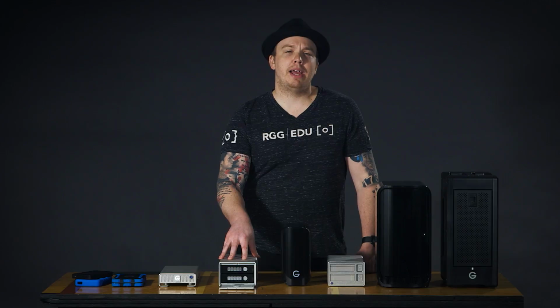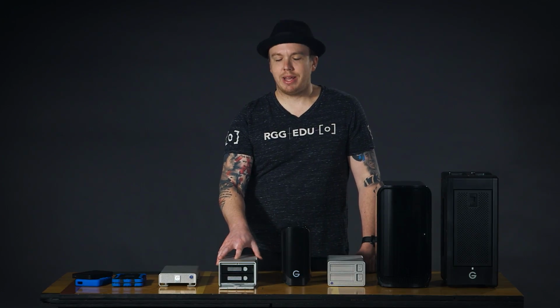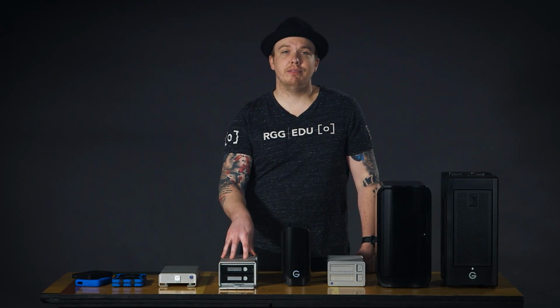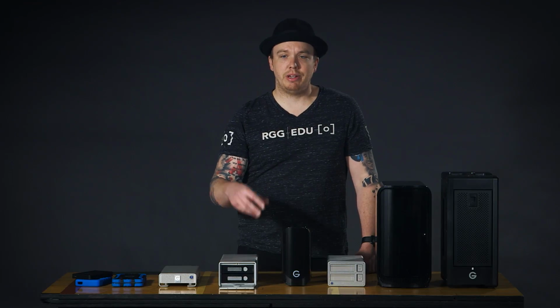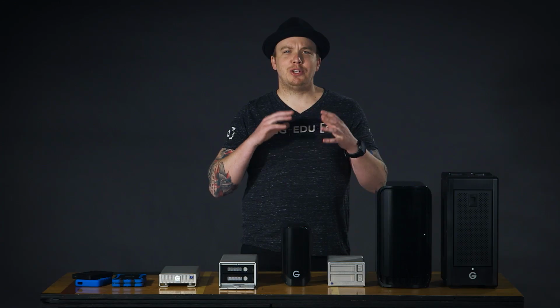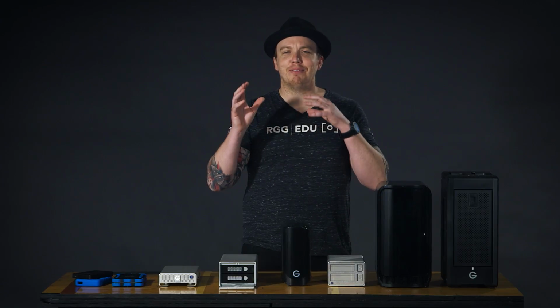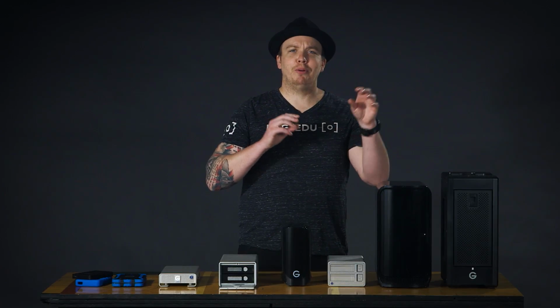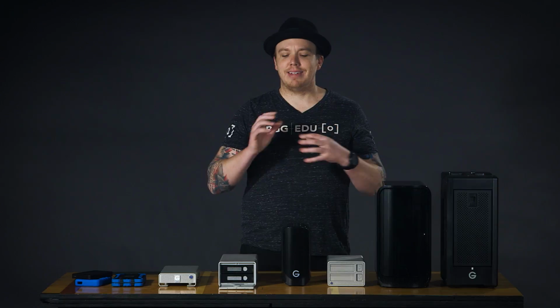Now, we have this formatted as RAID 0, so that means we have 16 total terabytes available to write to and to read from, to store all your data on. And it actually is separating your data and writing it on 2 disks at the same time, which is kind of scary when you think about it.